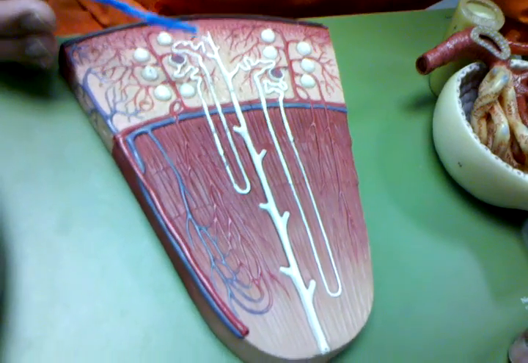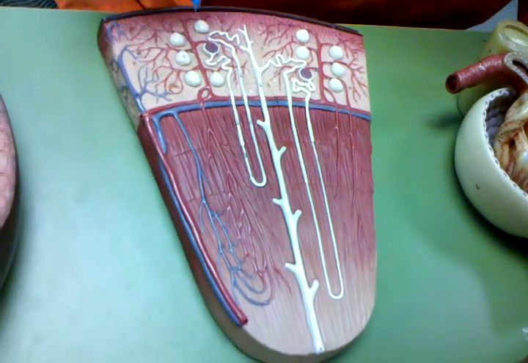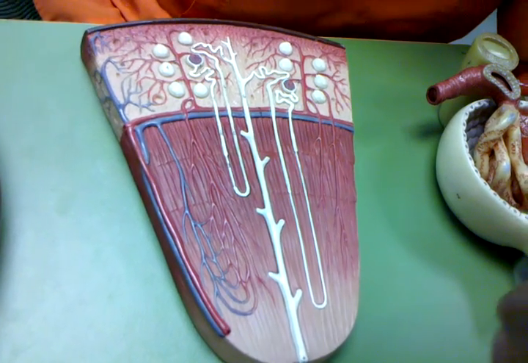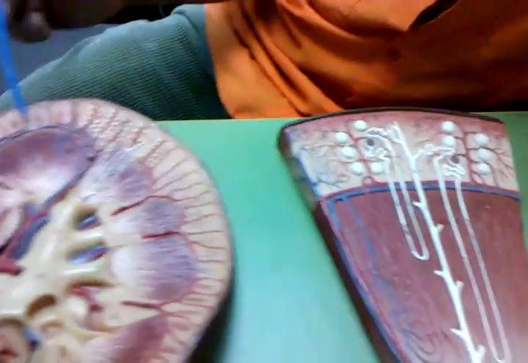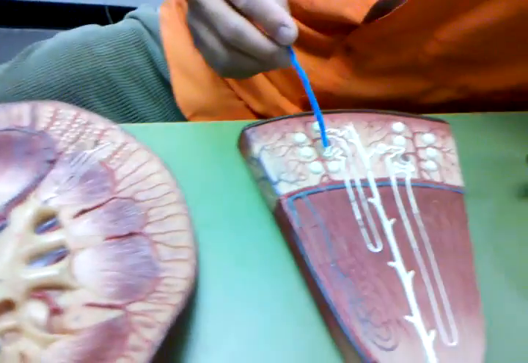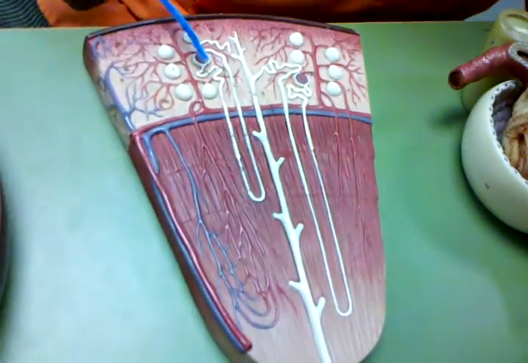We did arcuates. The interlobulars, yeah, are kind of coming up into the cortex, right? And what they're doing is they're going to end up supplying all of those nephrons.